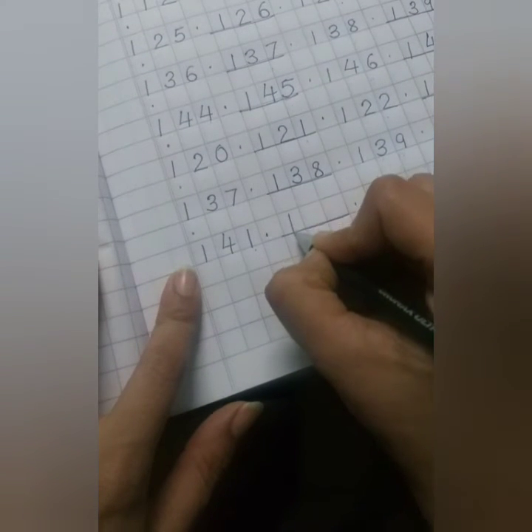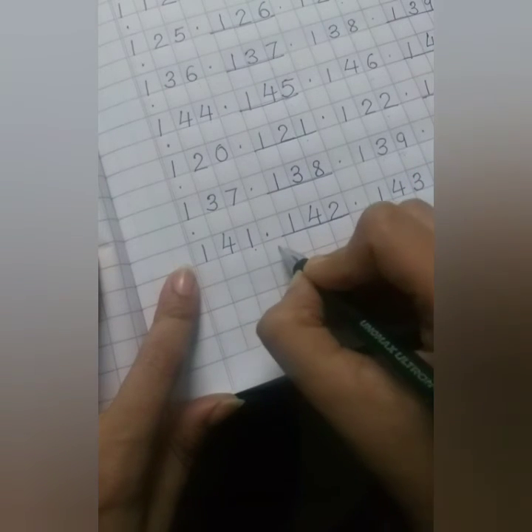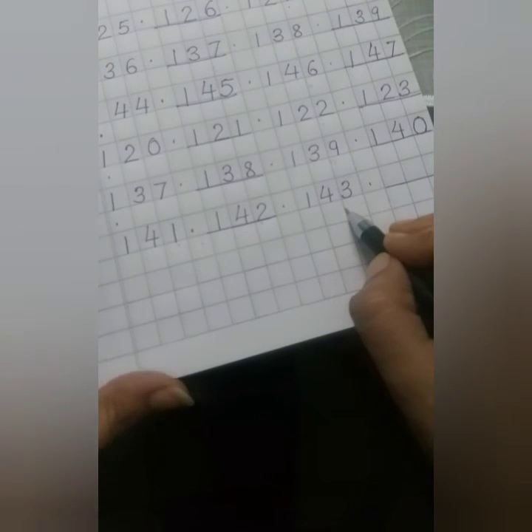2. So here we will write 142. 141, 142, 143. What comes after 3? 144. Okay, children? Done? Now leave the next block and write the next number, that is 102. Write 1, 0, 2. 102.